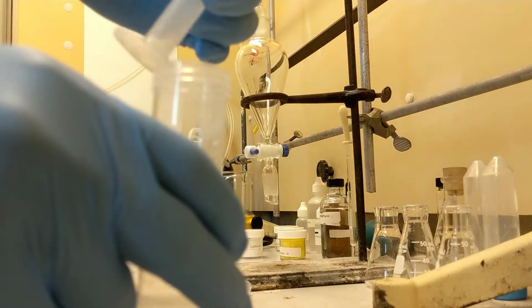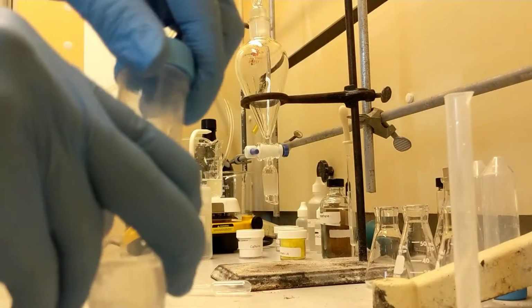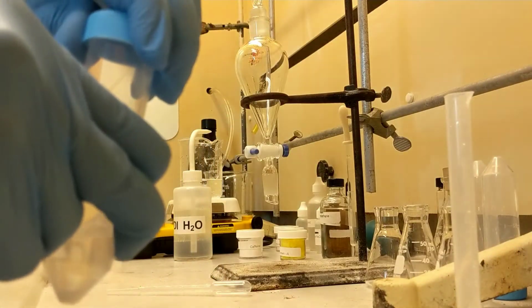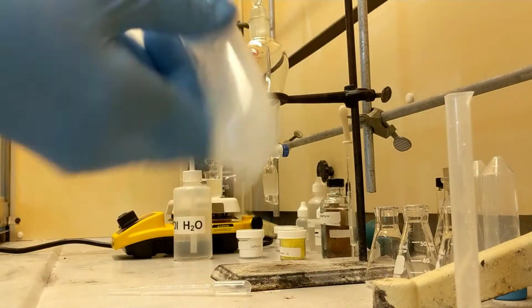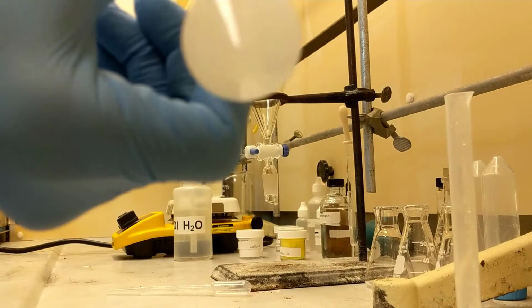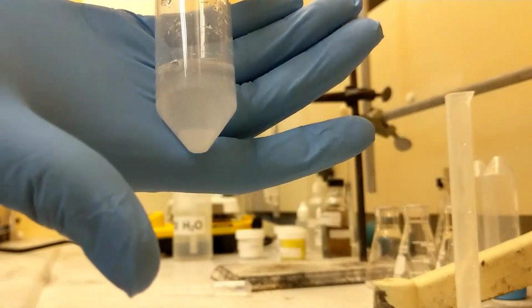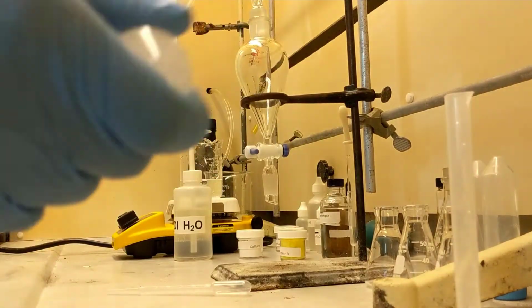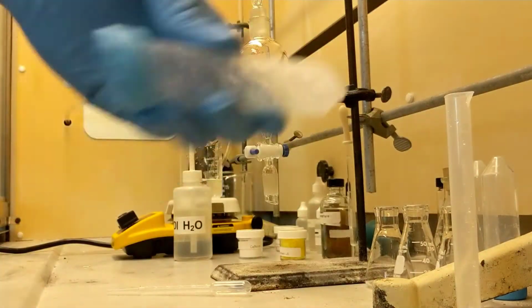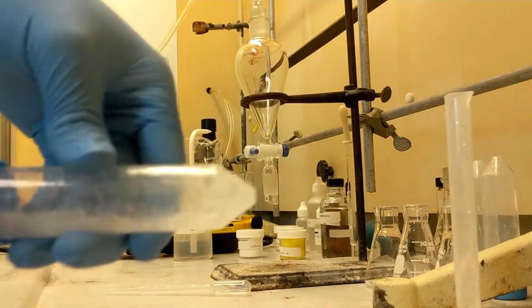Once that's been added, I'm just going to make sure I got all of it. I'm going to shake this vigorously for a couple seconds, trying to get the caffeine to dissolve completely. As you can see, the caffeine does not want to dissolve. You can see how cloudy it is. You can probably see the particulates still floating around. So I'm going to shake this for a couple minutes vigorously, and I'll see you guys when I get back.